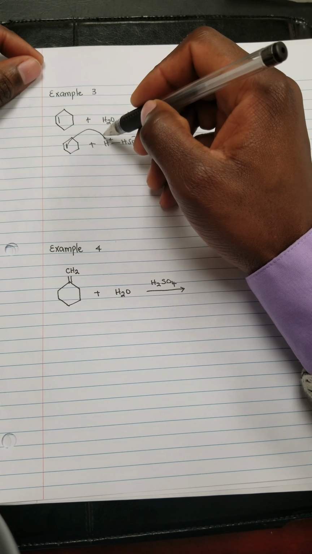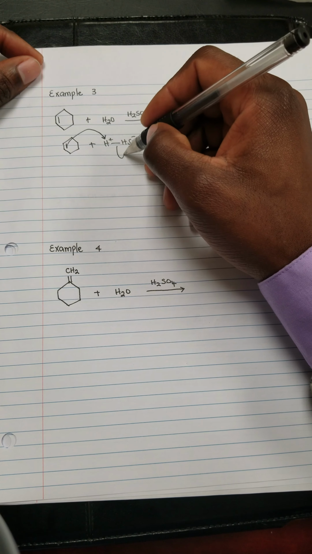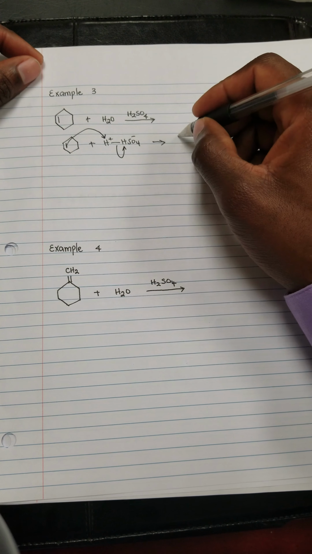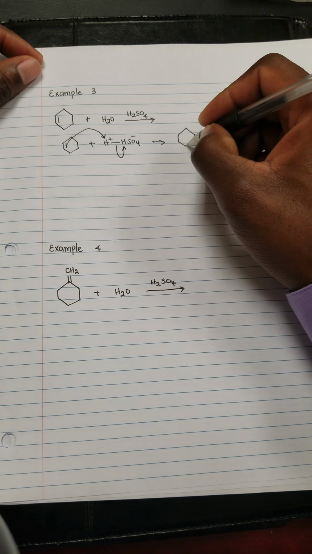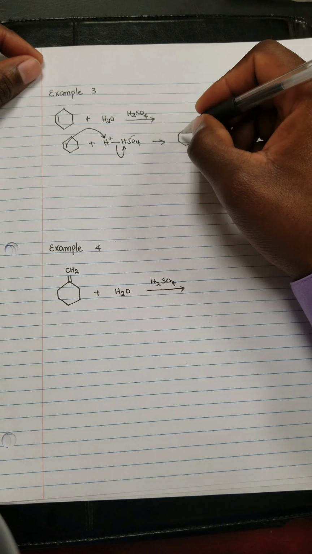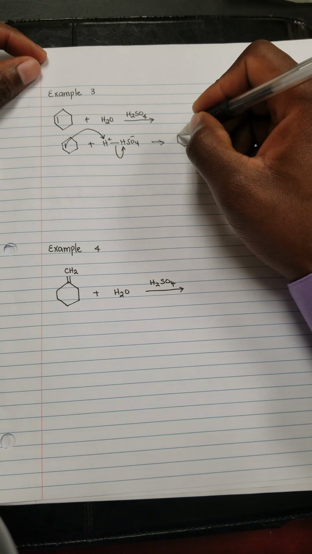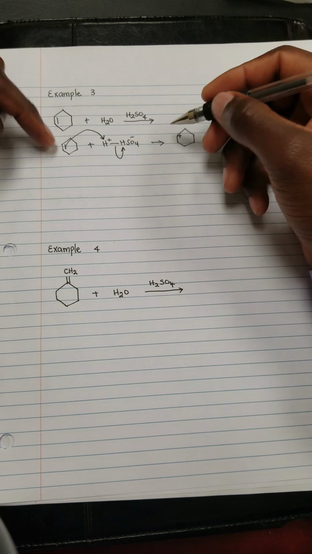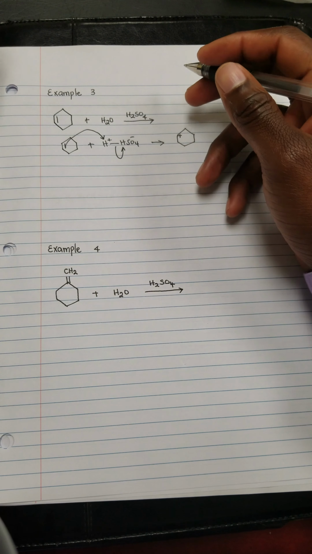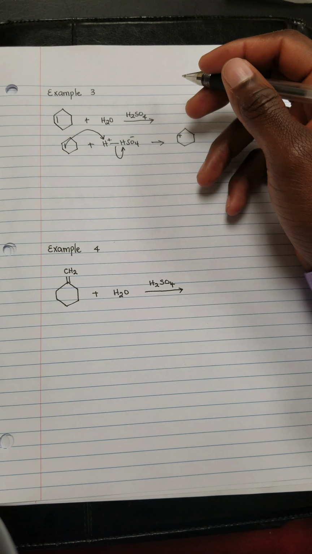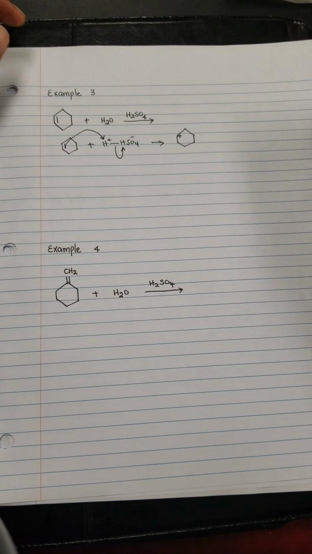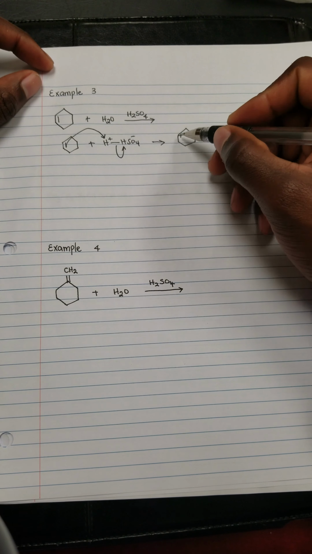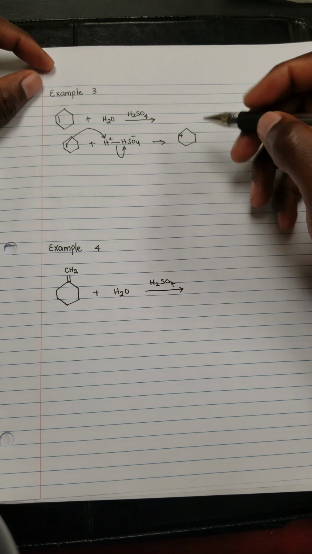The pi electrons attack the hydrogen, and this bond breaks in favor of the hydrogen sulfate, leading to formation of an intermediate species. When we follow Markovnikov's rule, this hydrogen will go on any of these carbons, since they are all secondary carbons, and it forms a secondary carbocation. It doesn't matter which carbon you put it on, as long as it's within these two carbons.